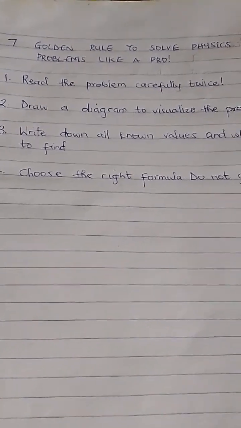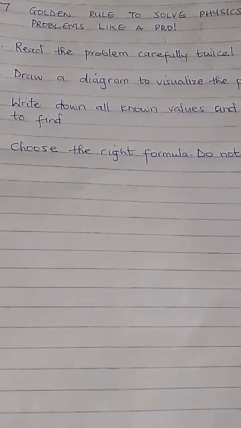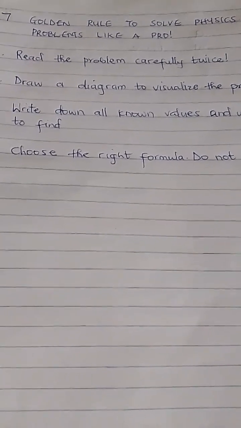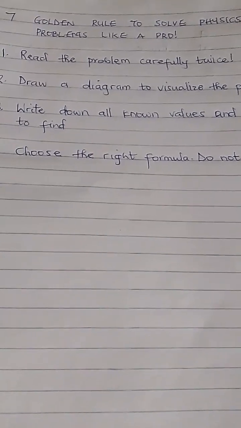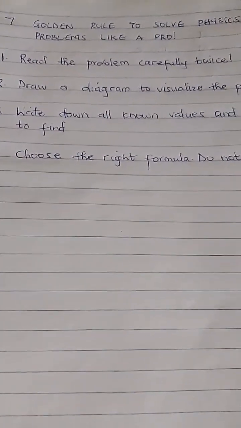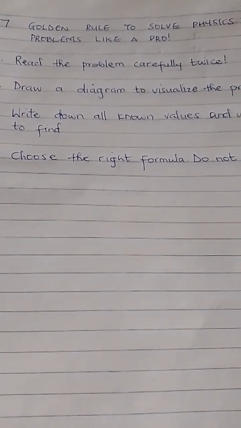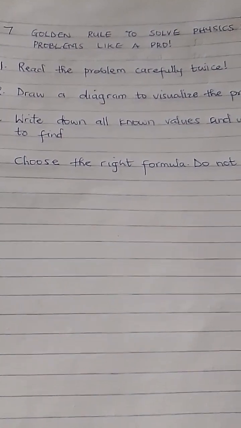The next step is for you to choose the right formula, and this is where students have issues. Don't guess, please. You don't guess a formula. If you guess, you might get it wrong. So the best thing is for you to read through the topic, know the available formulas there, try and connect it to real life occurrence, and then you'll be able to know exactly the formula to use whenever you come across a particular question. This makes it easy for you to avoid little errors.